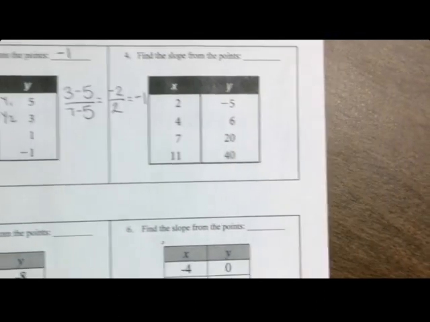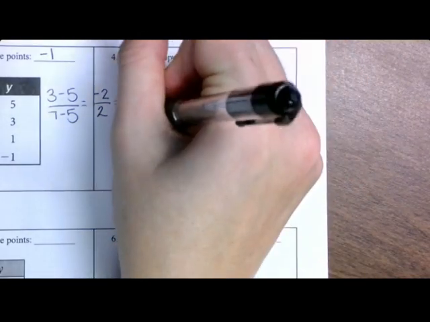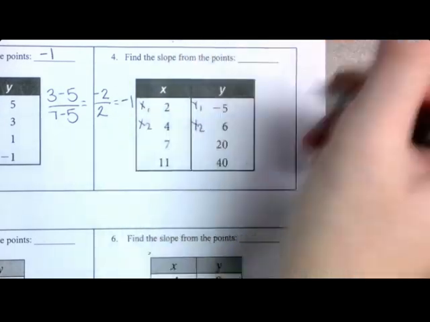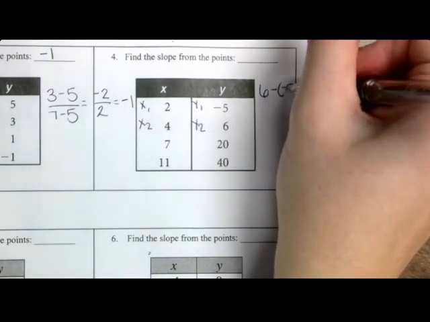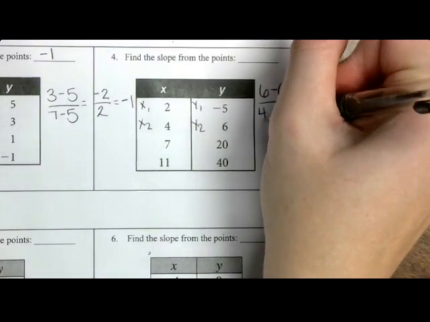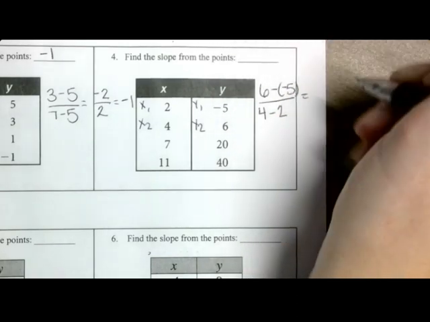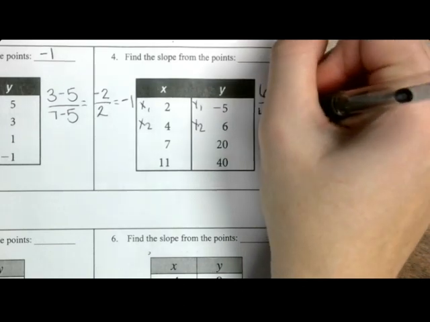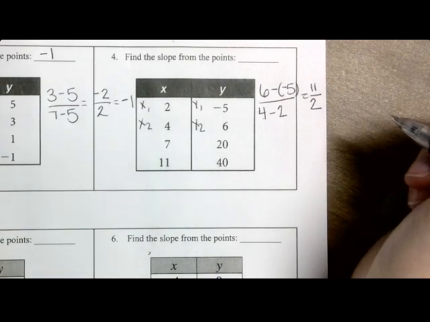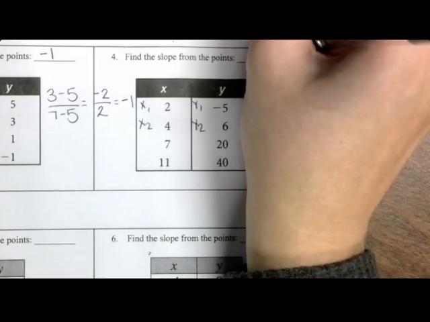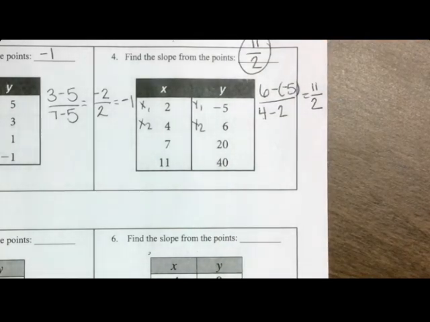All right, number 4. Label x1, y1, x2, y2. 6 minus -5, can you see? 4 minus 2. 6 minus -5 is 11. 4 minus 2 is 2. I cannot reduce that. I can't make that one whole number, and I want to leave that as an improper fraction. So my final answer for this one is going to be 11/2.